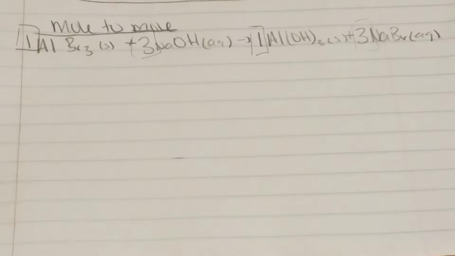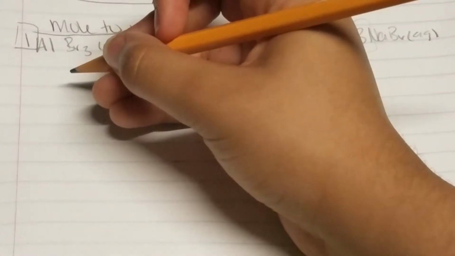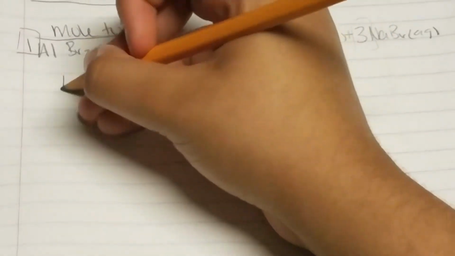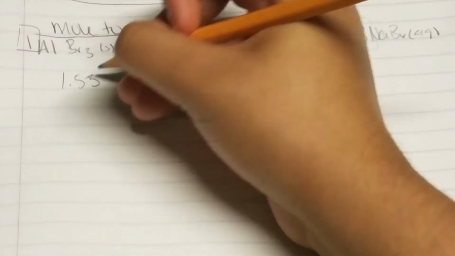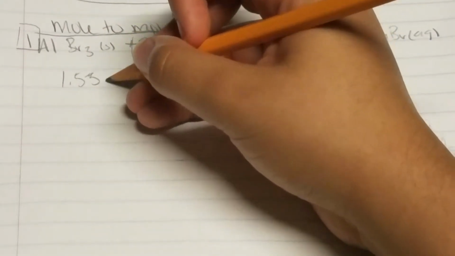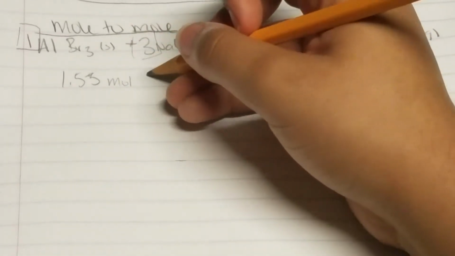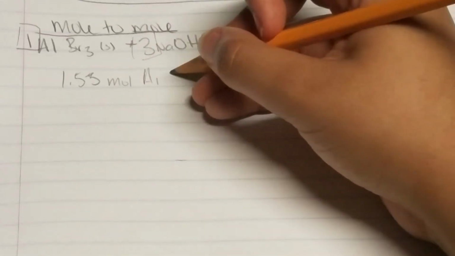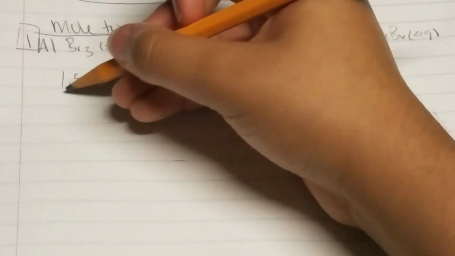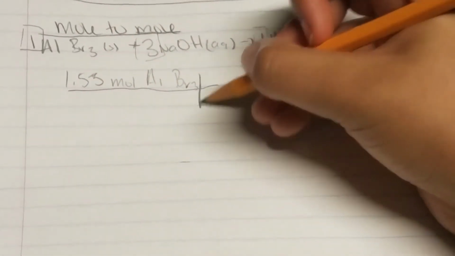So let's say my question asks, how many moles of sodium bromide can form from 1.5 moles of aluminum bromide? All you would need to do is write 1.5 moles of AlBr3, which is our given.